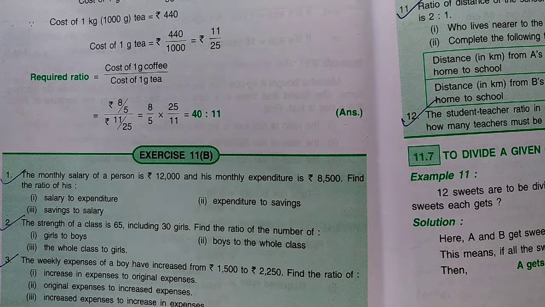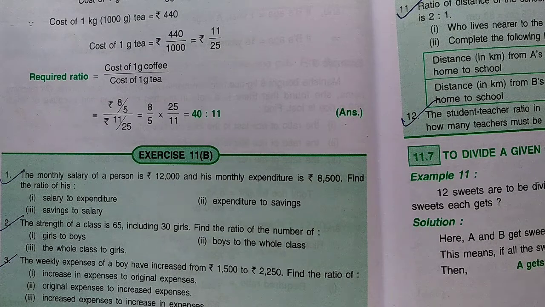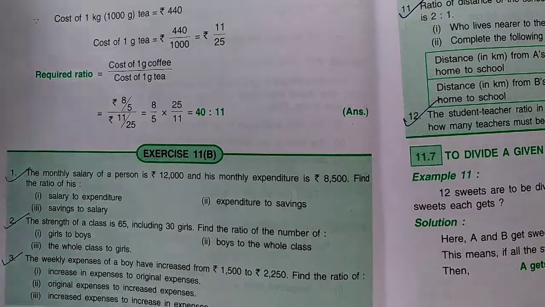This video is for class 6 mathematics, and in this video we are dealing with the questions from exercise 11b. So let us go to the first question. The question reads: the monthly salary of a person is rupees 12,000 and his monthly expenditure, that means how much he spends, is rupees 8,500. Then you are supposed to find the ratio of his salary to expenditure, expenditure to savings, and then savings to salary. Okay, let us try to solve this.